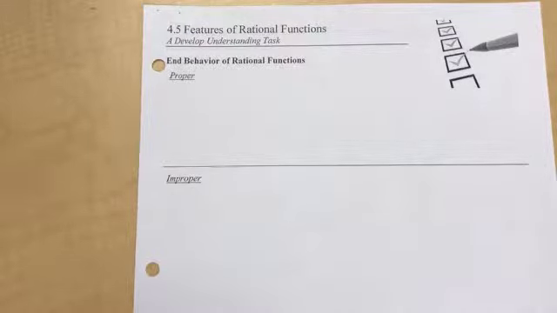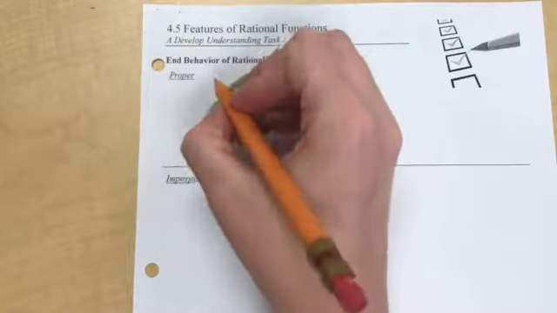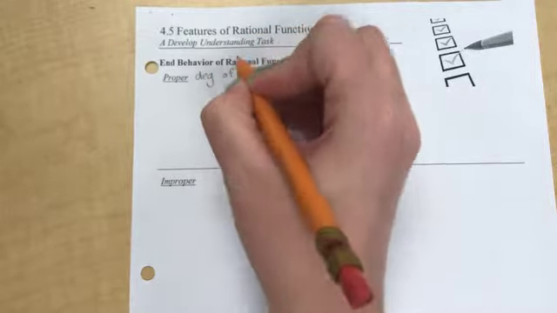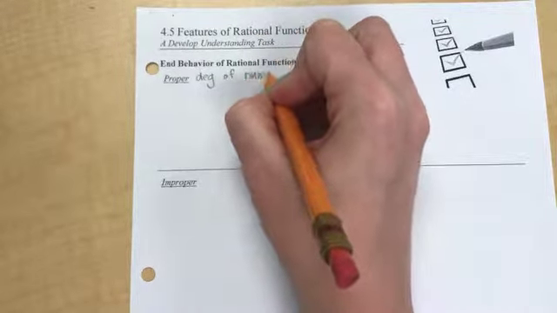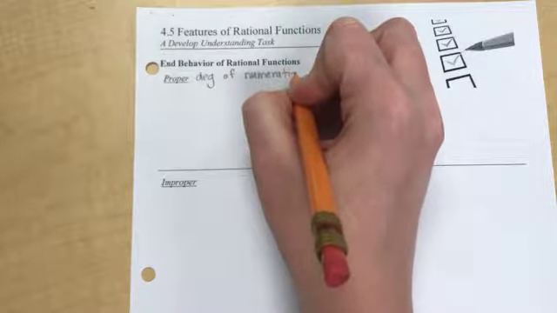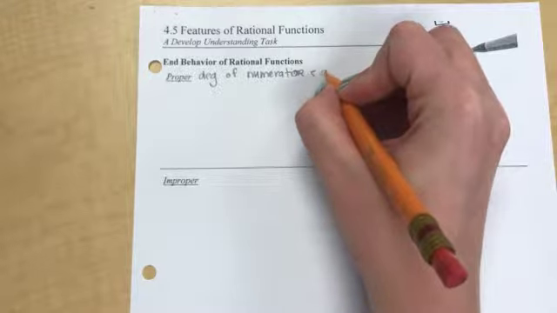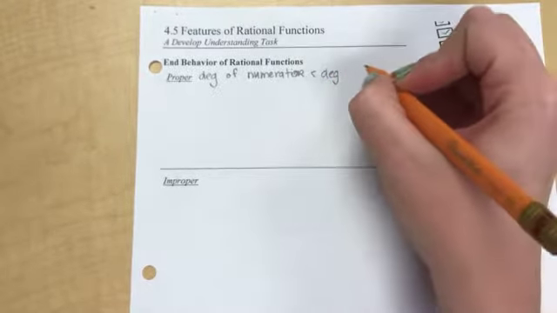So with end behavior, it's a little bit more complicated than with polynomials. So we need to first identify, is my function a proper rational function or is it an improper rational function? If the function is a proper rational function, remember that means that the degree of the numerator, which is the top of the fraction, is less than the degree of the denominator.